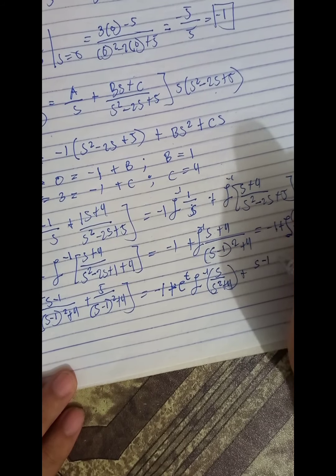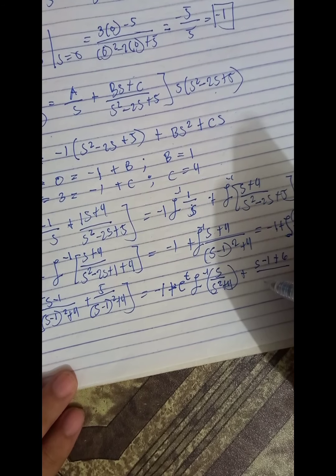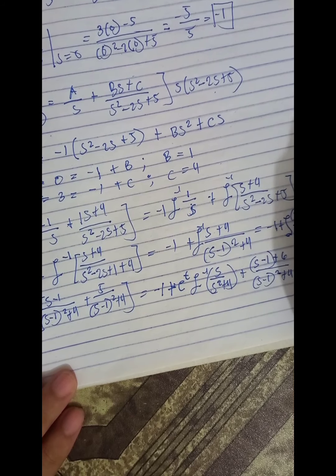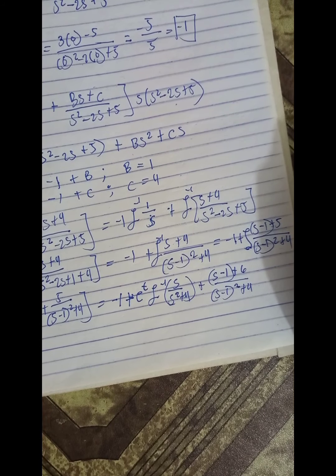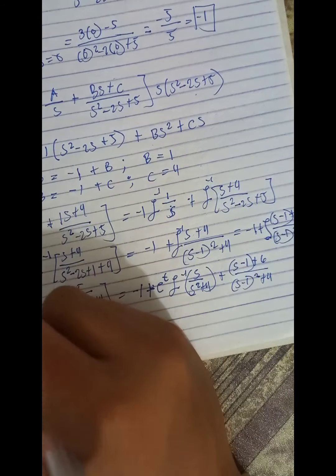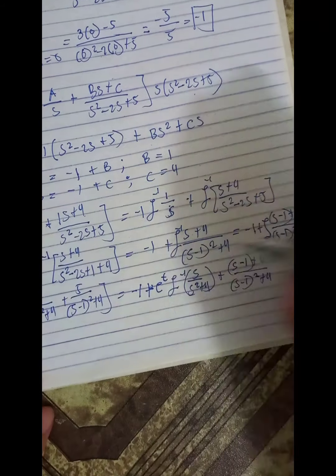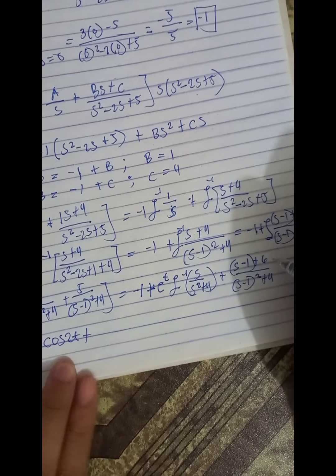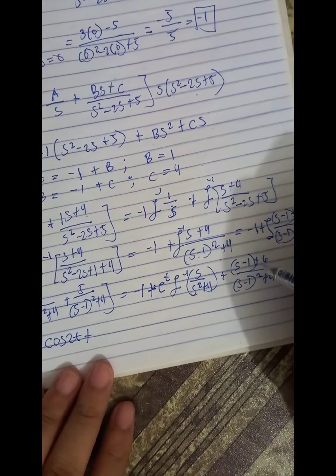It will become e raised to t. So negative 1 plus e raised to t inverse Laplace transform of s over s squared plus 4 plus the s minus 1 plus 6. S minus 1 plus 6 is 5 in order to balance, over s minus 1 quantity squared plus 4.